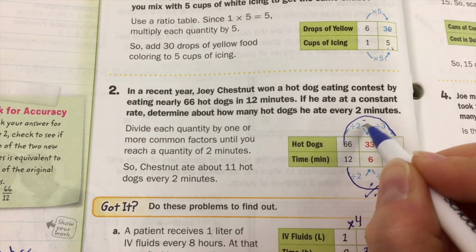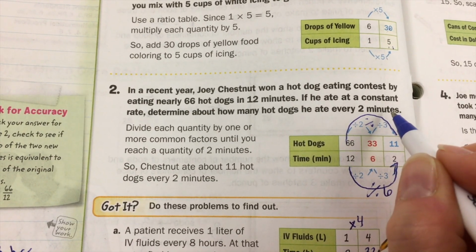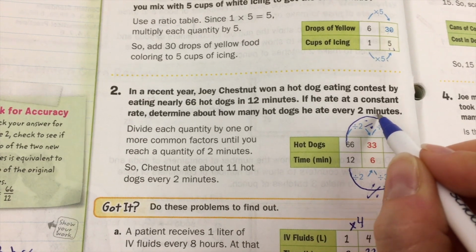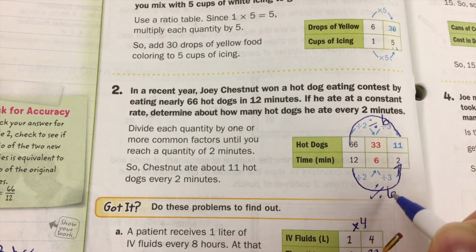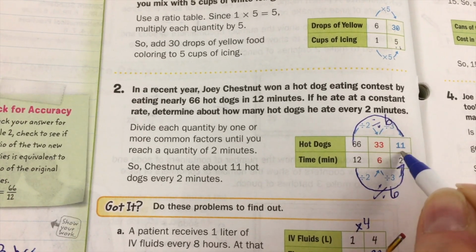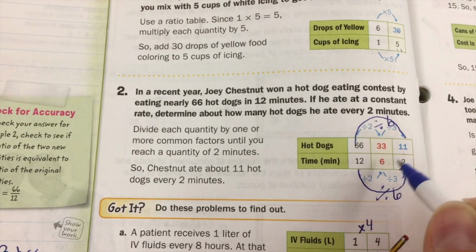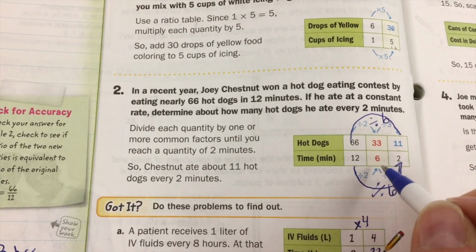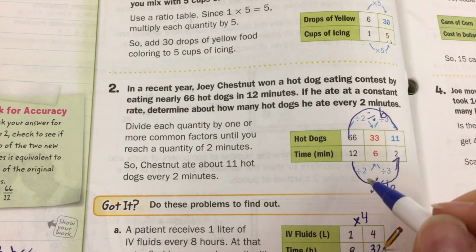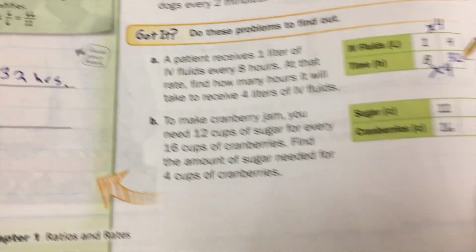6, sorry, we have to divide by the same thing. 6 divided by 6 equals 1. So honestly, this could have been done in fewer steps. Let's take a look down at the bottom.